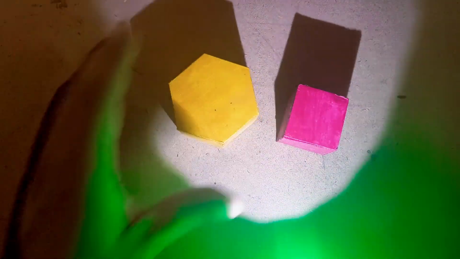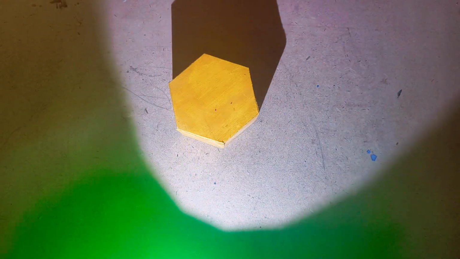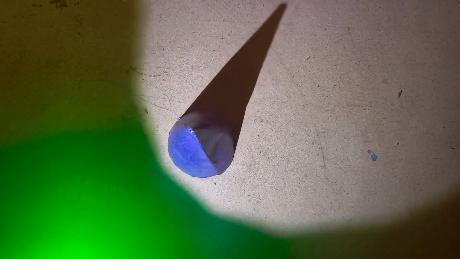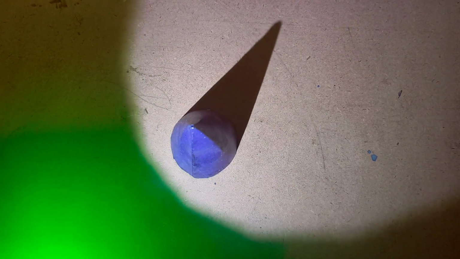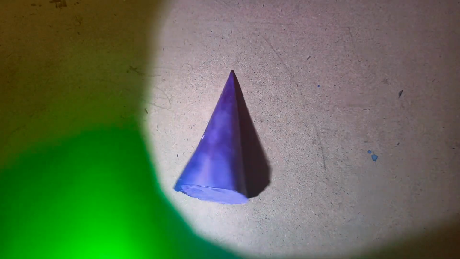for example, this is a very good example. You can see how the shadow is changing for this as well. I'll show you some more visual examples so you can understand how we draw the shadows. Like this is a cone.